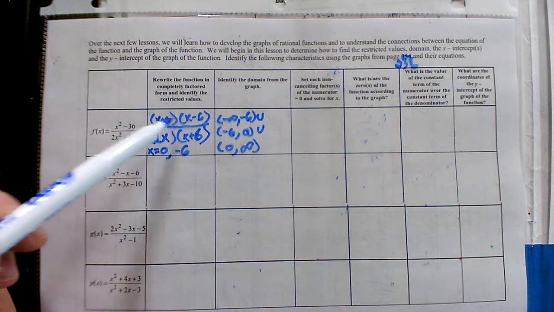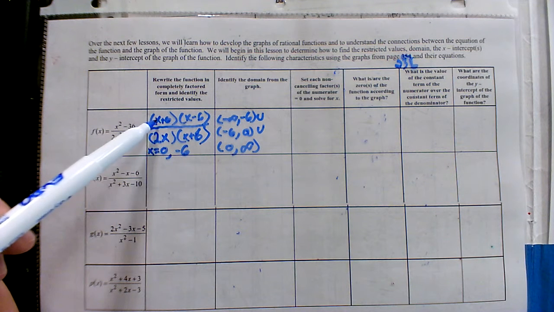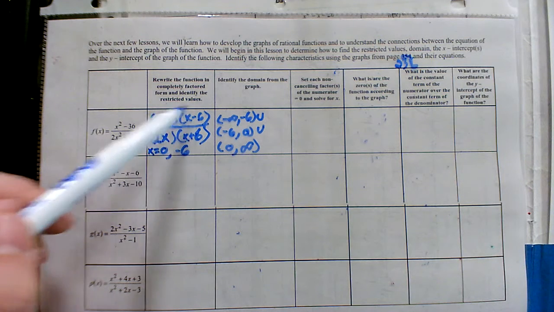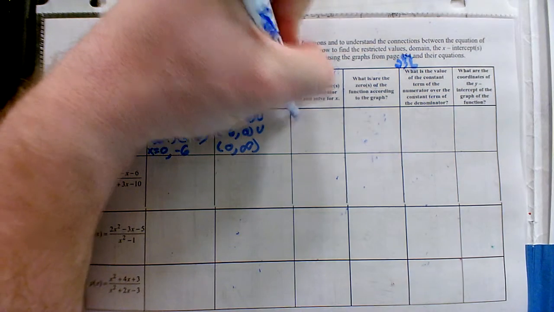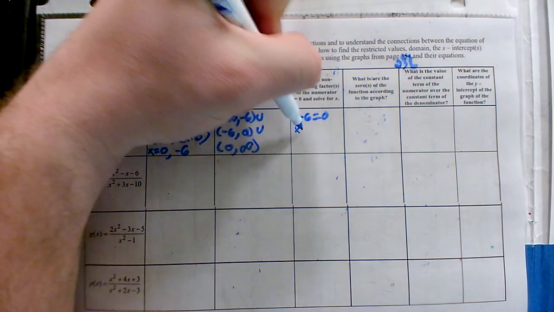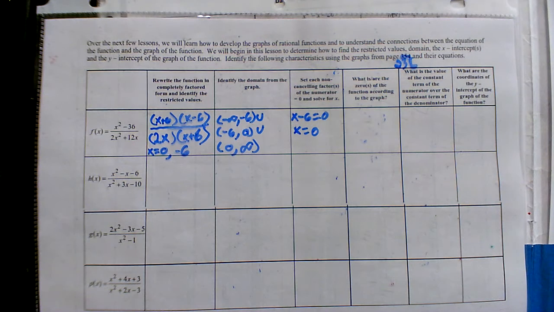Yeah, so non-canceling. So the x minus 6 is non-canceling because nothing on the bottom cancels it. The x plus 6 and the x plus 6 would cancel. So they're only asking about this one that's non-canceling, x minus 6. And they said set it equal to 0 and solve for x. Okay, that's all they asked us to do in that block.